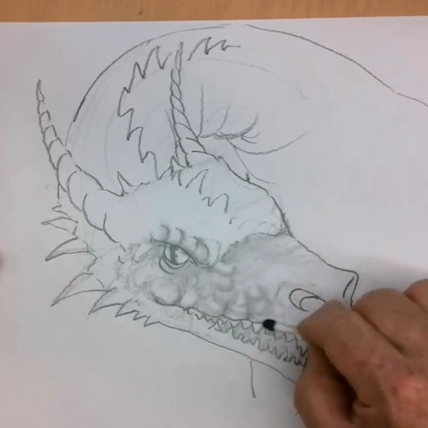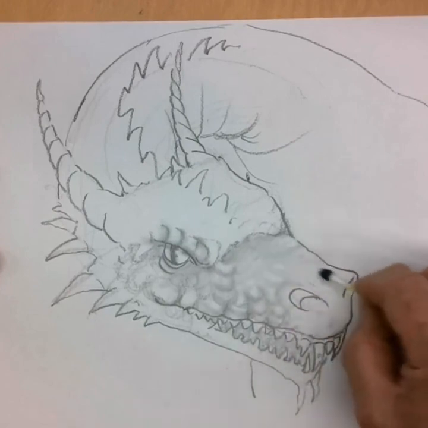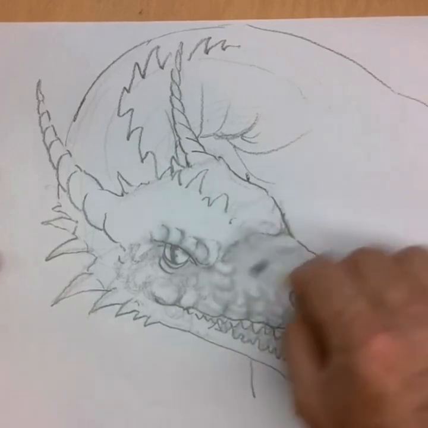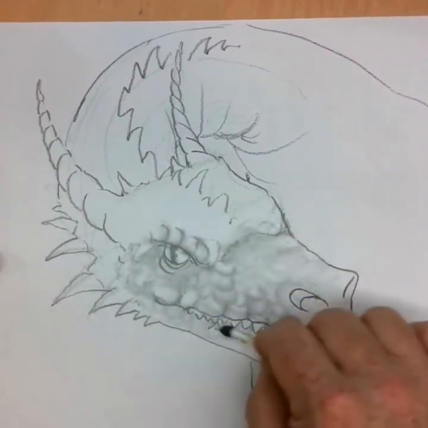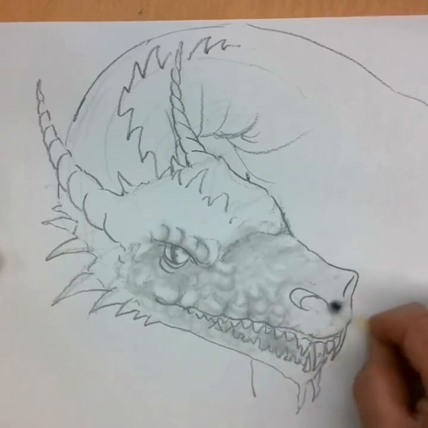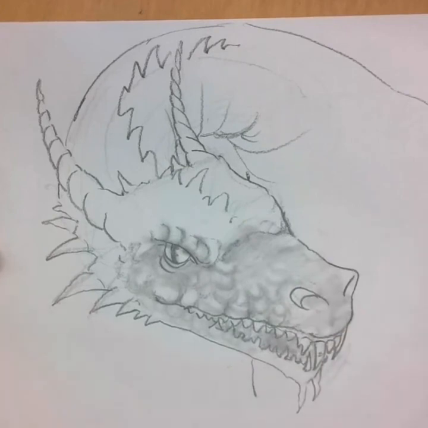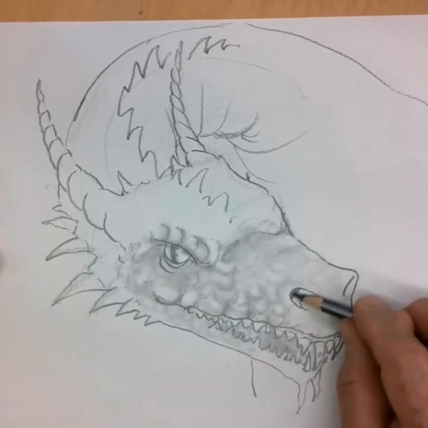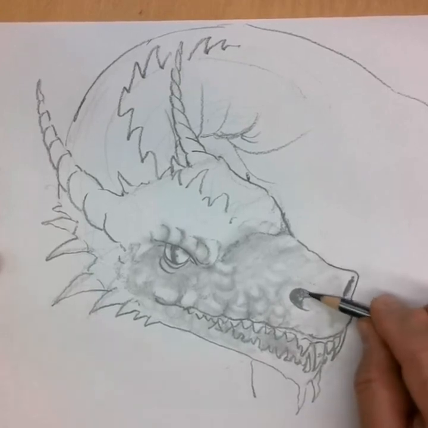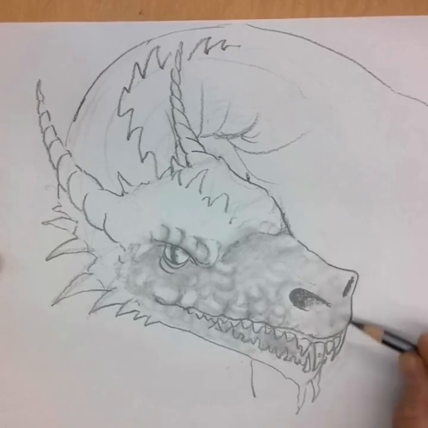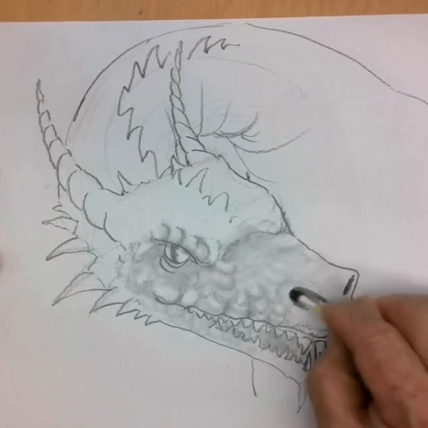Just this side of your pencil, just do some little down curving kinds of things. Or if you want some smaller scales, you can take your cotton swab, put in some little areas. Like this.